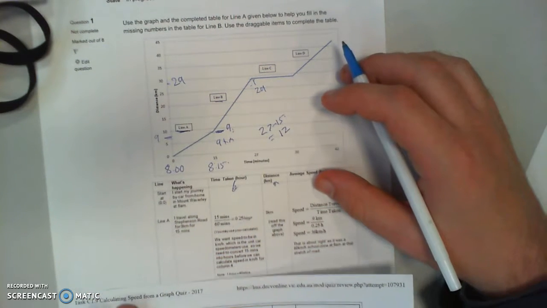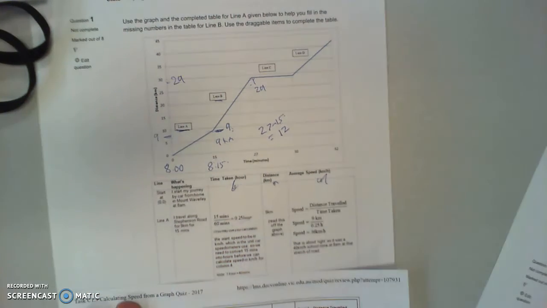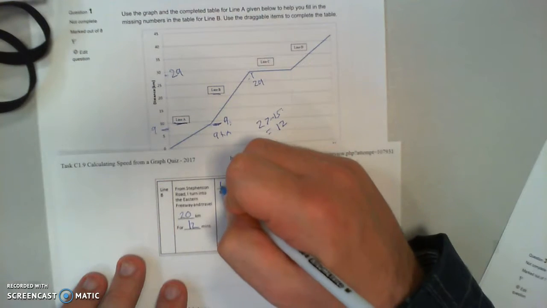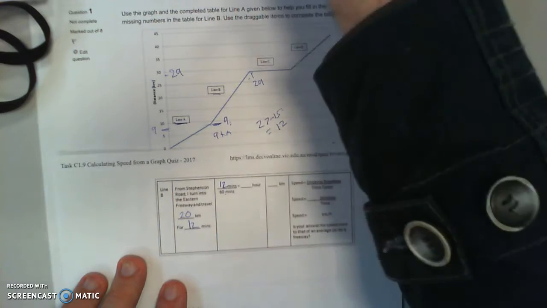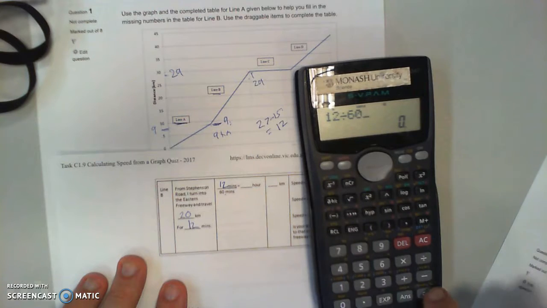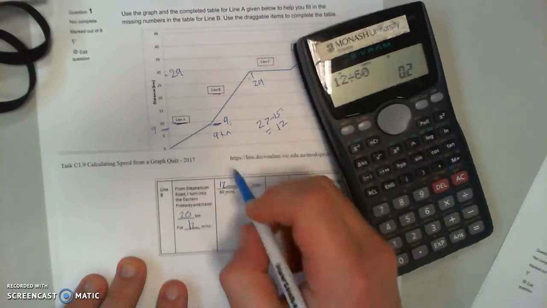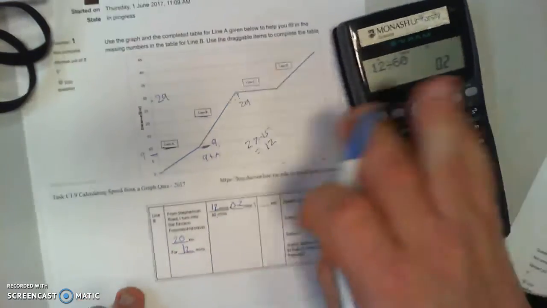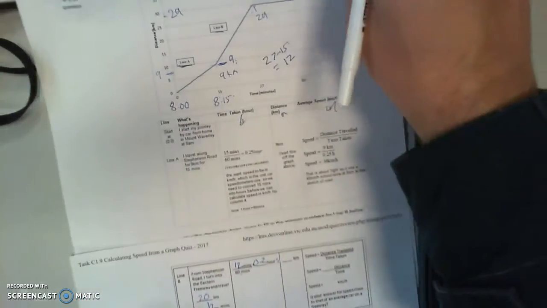Okay, so the time taken is how many minutes? It was 12 minutes over 60 minutes. So 12 divided by 60 is equal to 0.2 hours.